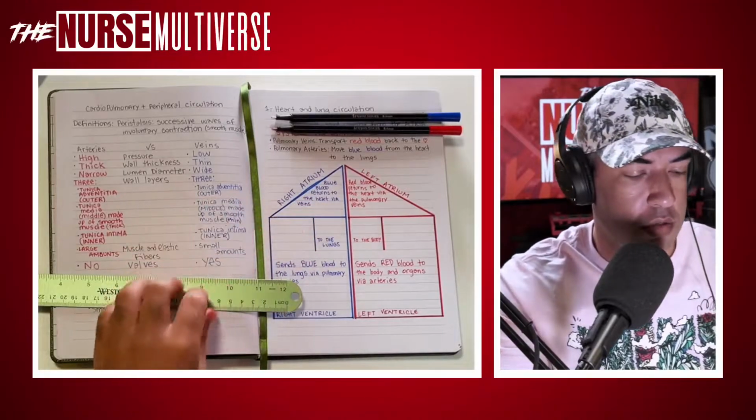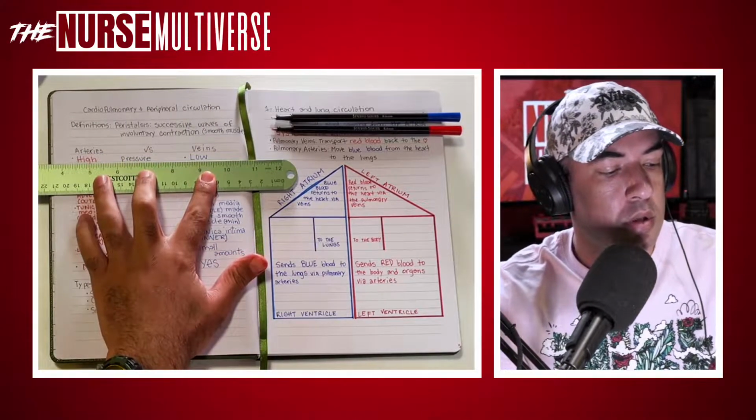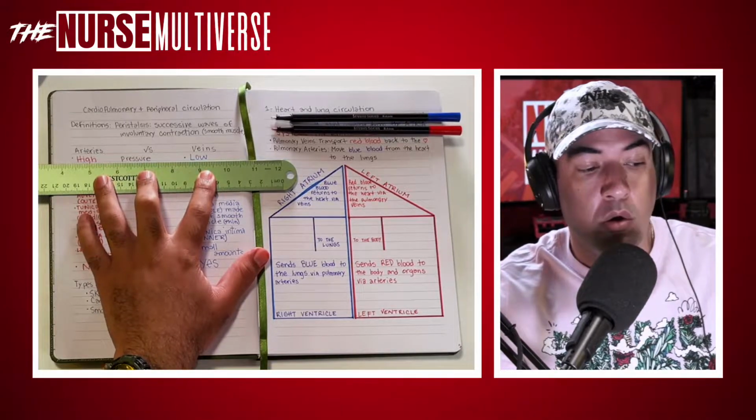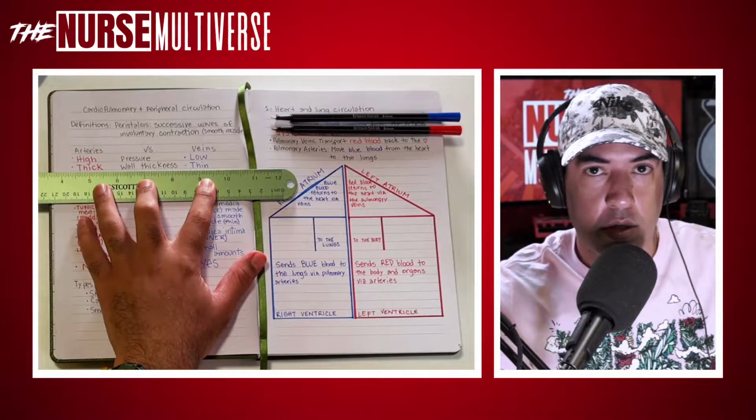All right. We are going to start now. We're going to talk about the differences between arteries and veins. Okay. So the pressure on the arteries is high. It's a high pressure system. The veins is a low pressure system. The wall thickness of the arteries is thicker than the veins. The lumen diameter is narrow on the arteries because it's a high pressure system and wide in the veins.